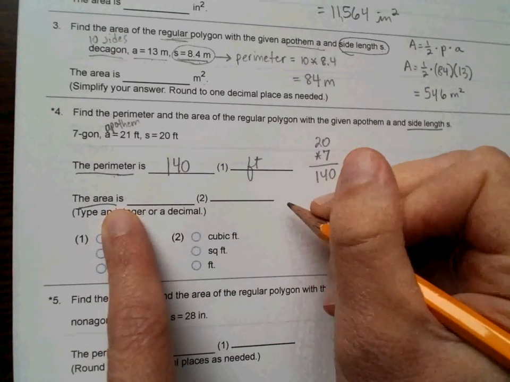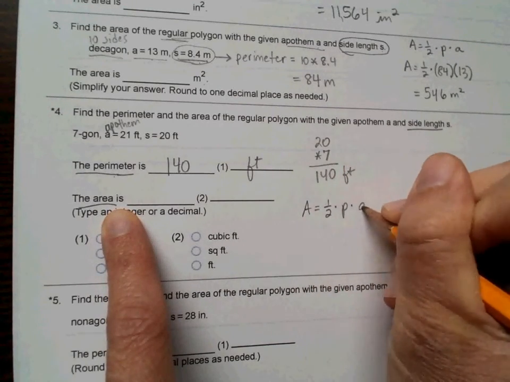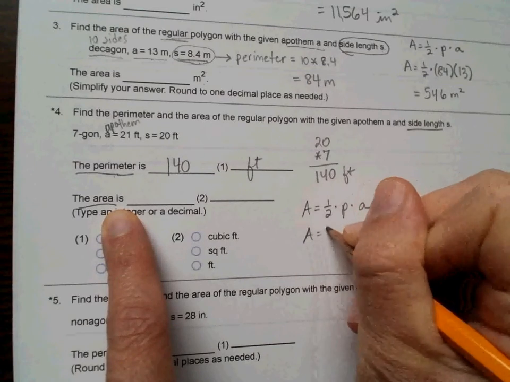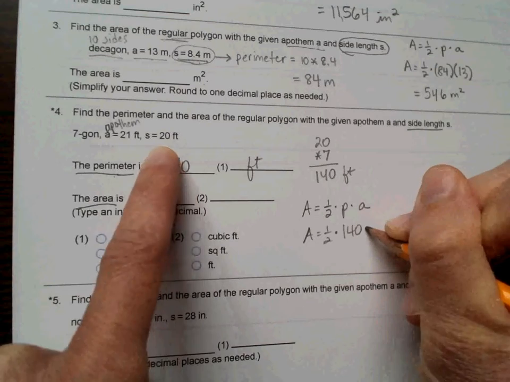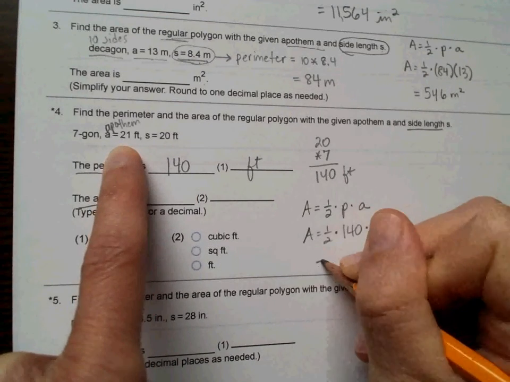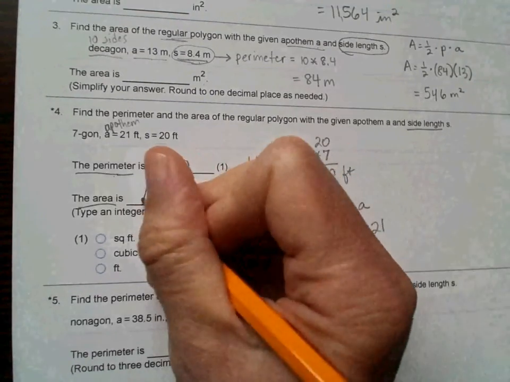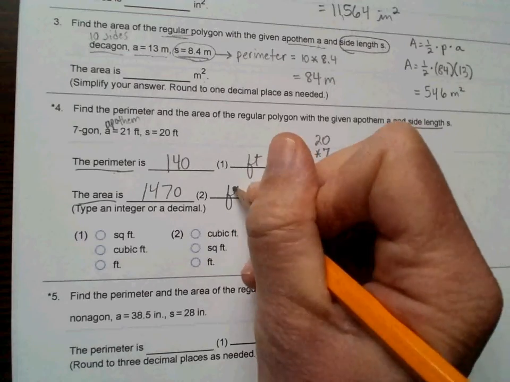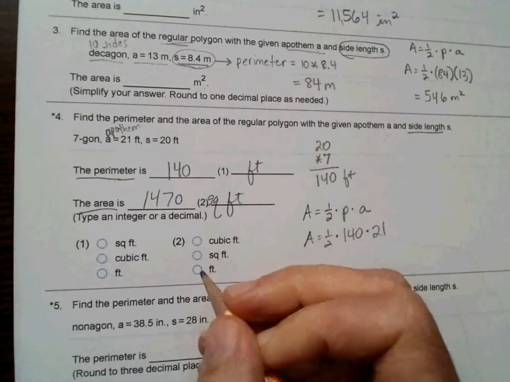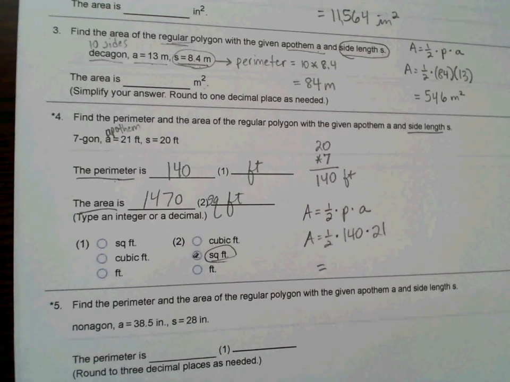And then to get the area of the figure, I have to do 1/2 times the perimeter times the apothem. So 1/2 times the perimeter, which was 140, times the apothem, which is 21. So 140 times 21 gives you 1470, and this one is square feet. Actually, I'll write it like that because I can see they want square feet written like that.